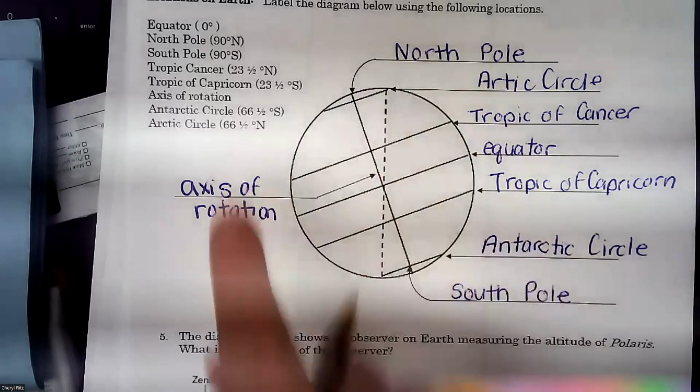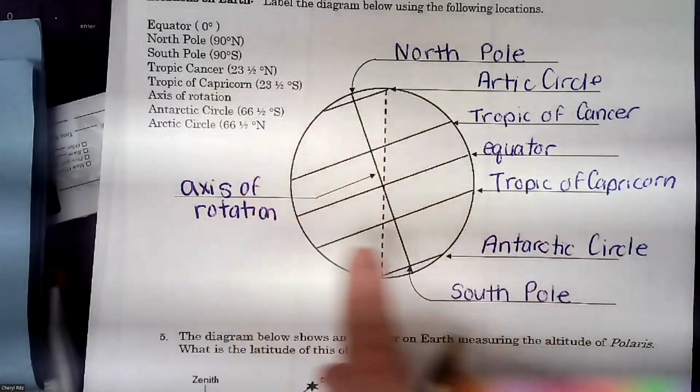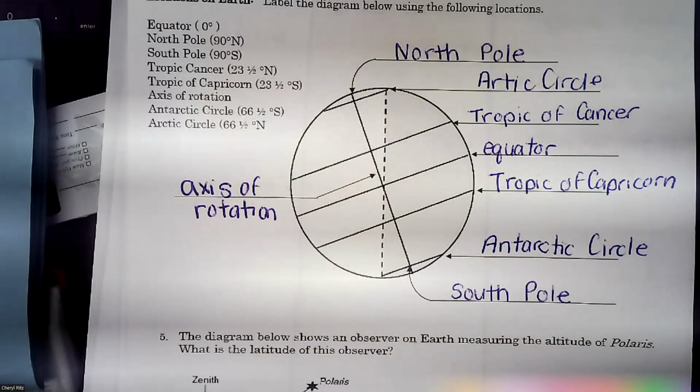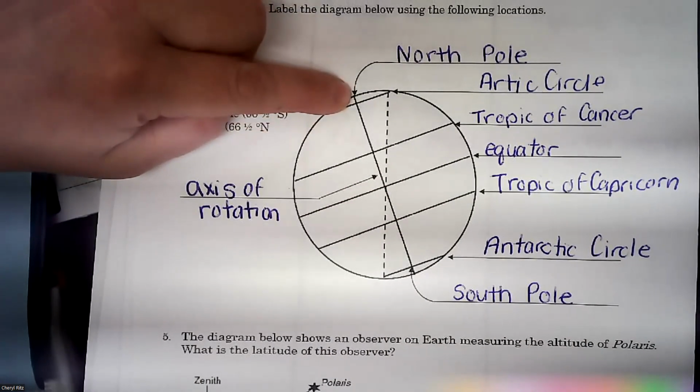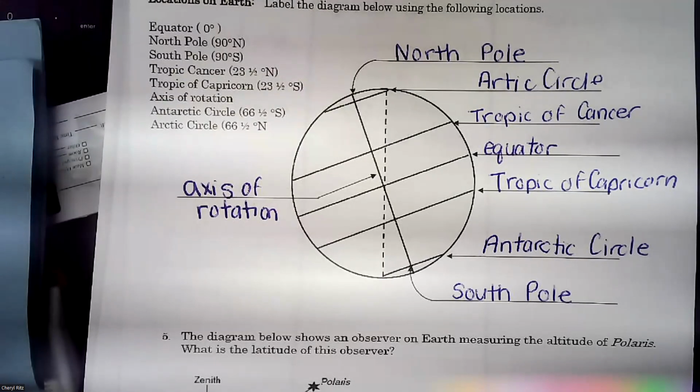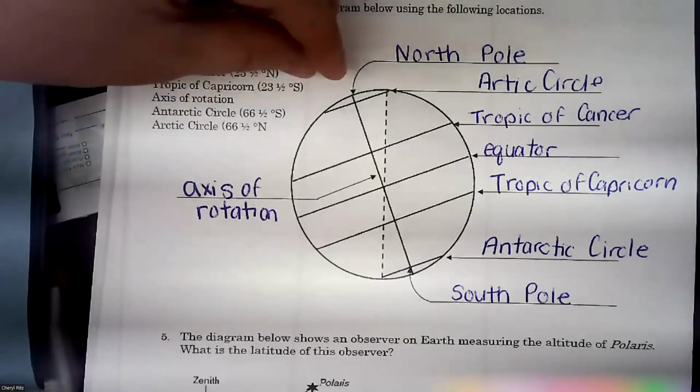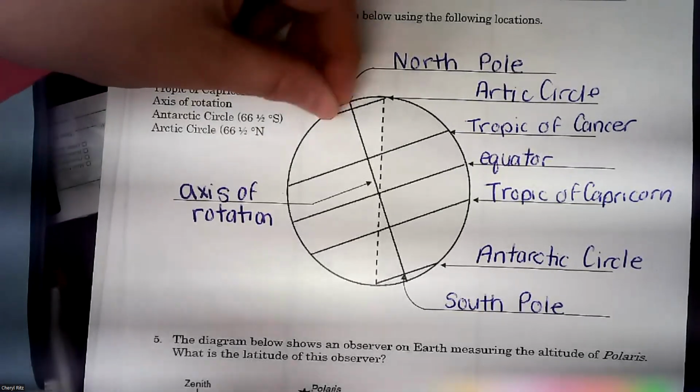Before we move on, what season is this for us? What season for us is this picture representing? What season? Spring, winter, fall, summer. Take a look at this, and there's a way to tell. The North Pole is in the sun. So if the North Pole is in the sun, what season is it for us in the Northern Hemisphere? Summer. That's our summer.